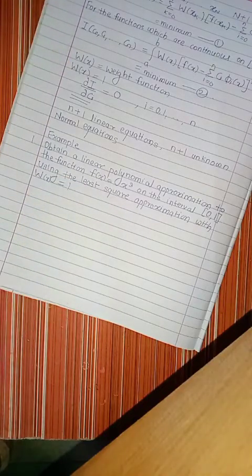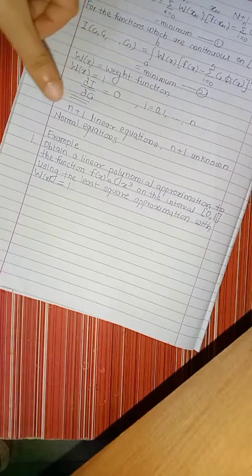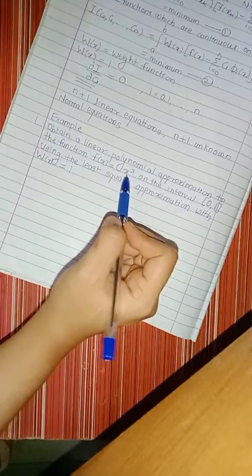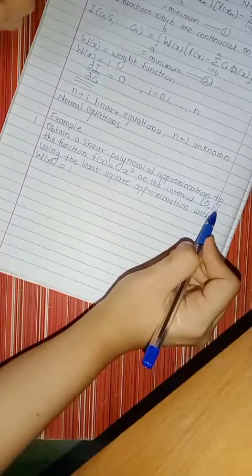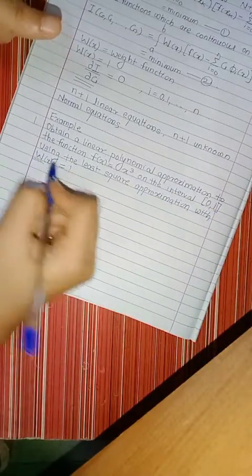Okay, so this is the first example based on the theory we have seen before. What is given is that we have to find a linear polynomial approximation, and the function given is x cube, that means it is an explicit continuous function, on the interval [0, 1]. As mentioned, w(x) equals 1.